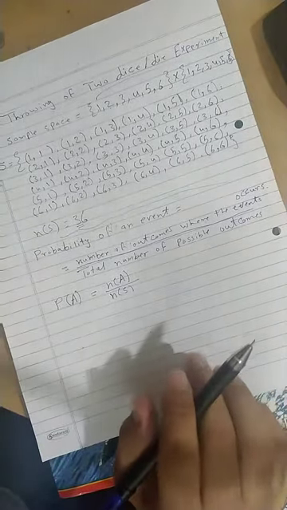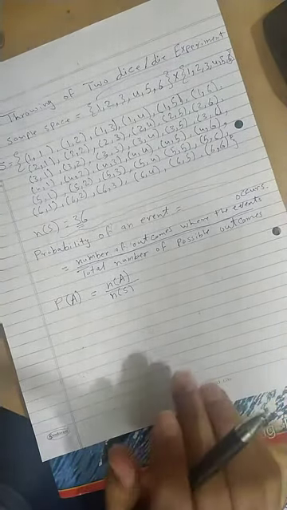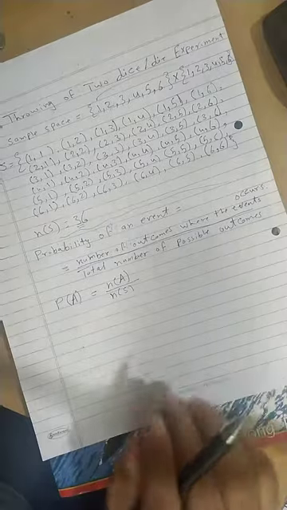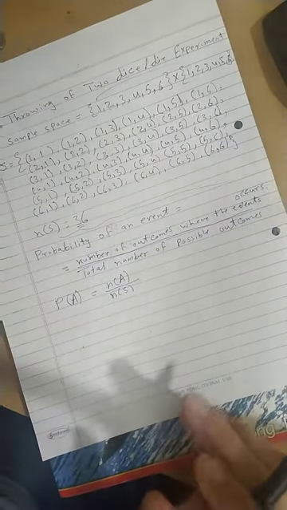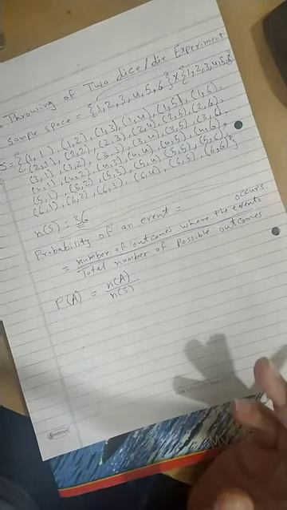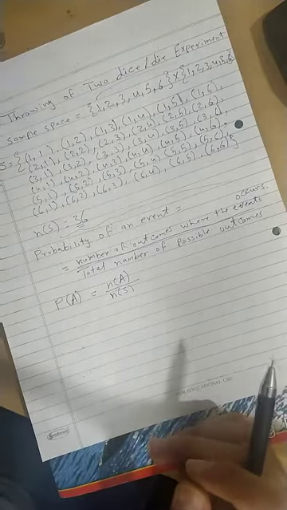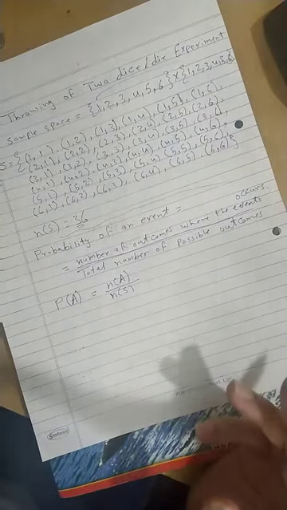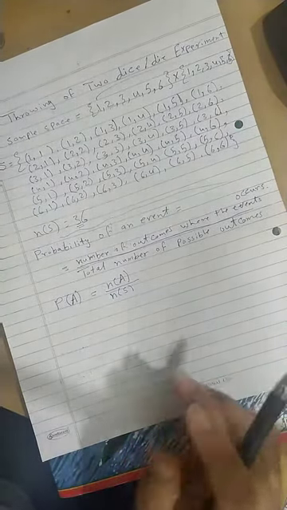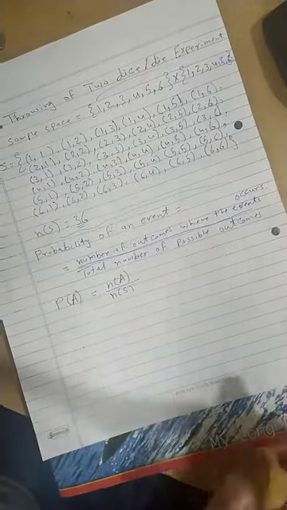Probability always lies between 0 and 1. It can never be negative, which means less than 0, and it also cannot be greater than 1. It comes between 0 and 1.